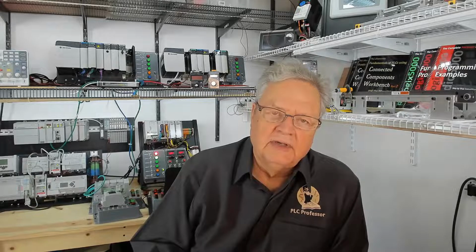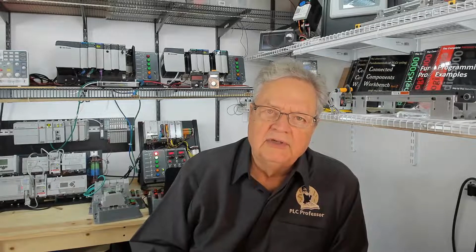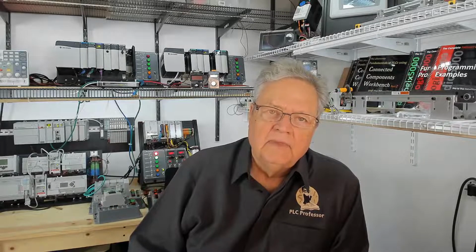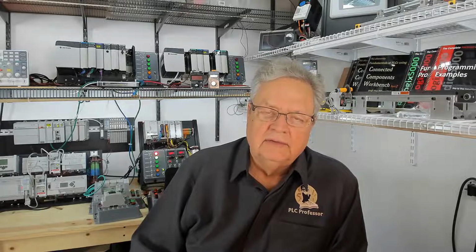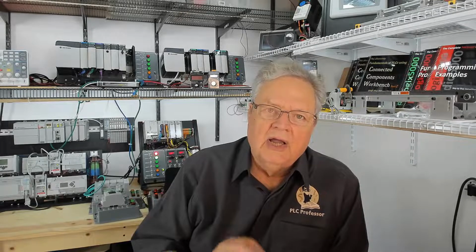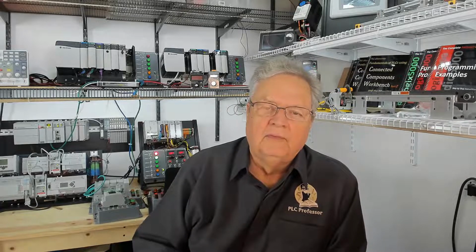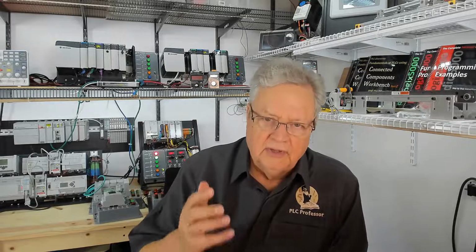In other words, SLC500, MicroLogix, PLC5, they activate the modules one at a time when they're doing the I/O scan. RSLogix doesn't do that. So each I/O module for RSLogix is much more involved and more capable. So here we have another presentation on I/O.